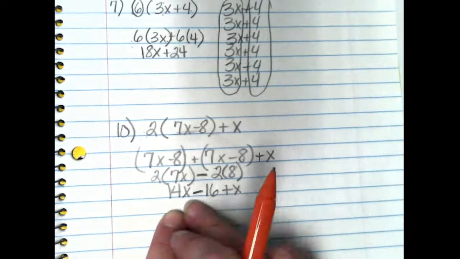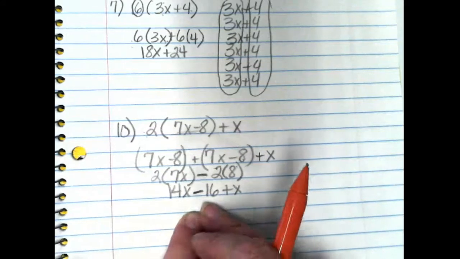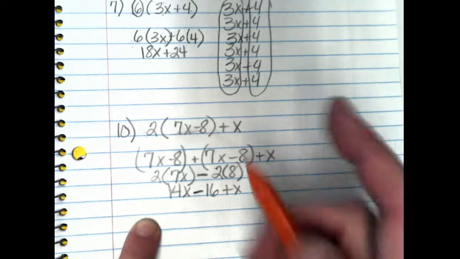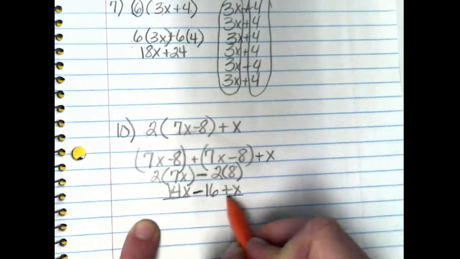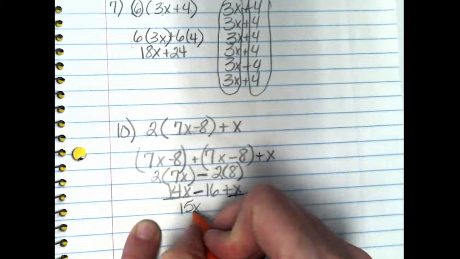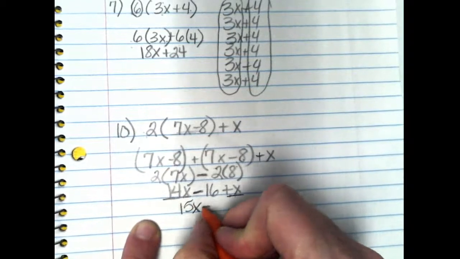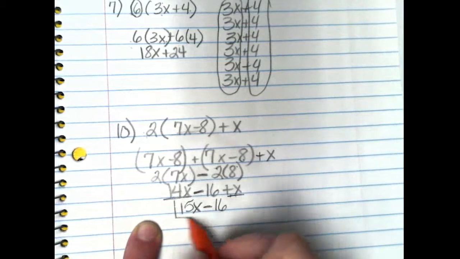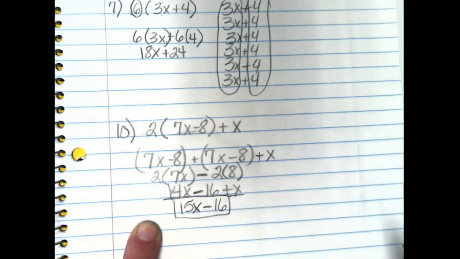We're simplifying what we know and what we can combine. Now, there's 3 terms here, right? There's a 14x, there's a minus 16, and an x. Is there still something that we can do to combine? Yep, I can combine this 14x and this 1x over here, right? Leaving me a total of 15 x's. And from that 15 x's, I'm still taking away 16. So that would be my simplest form for number 10.